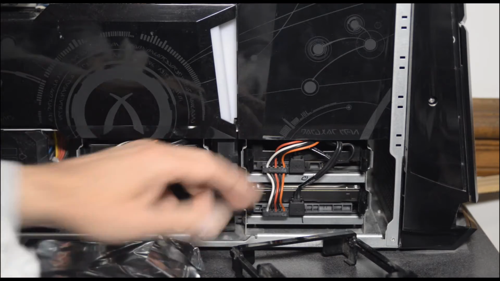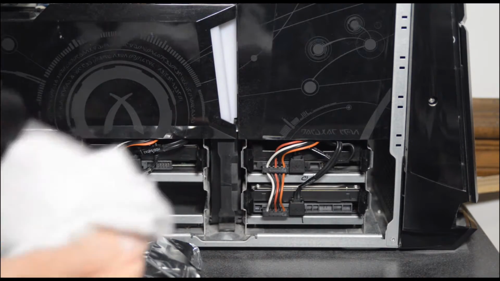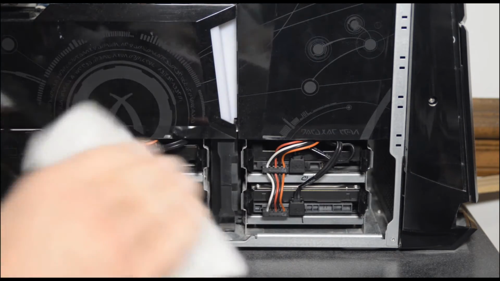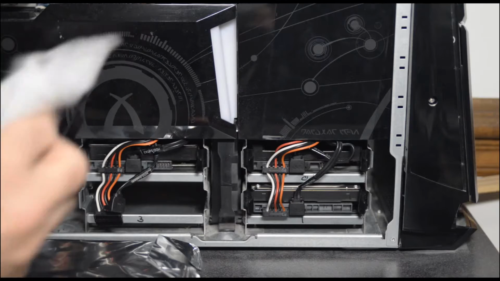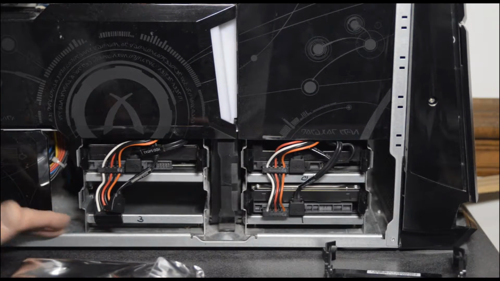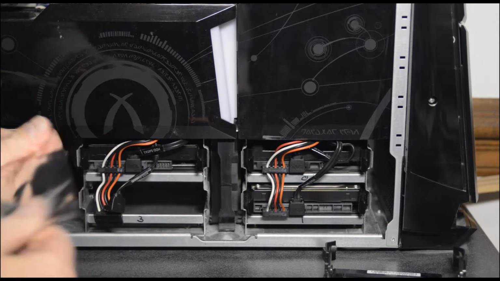I've got one of these duster cans, and I'm just going to go ahead and get some of the dust off this thing while I've got it out. Okay, keep touching the chassis to make sure I'm discharged. Now we're going to open this up.